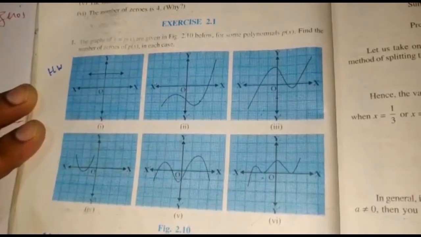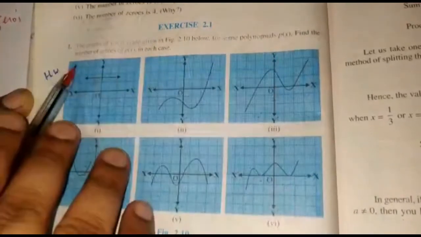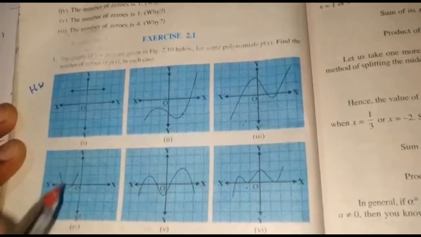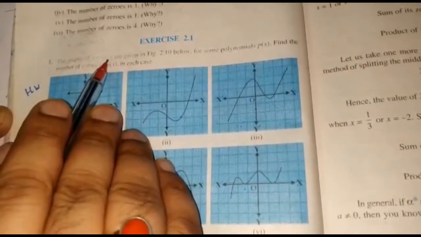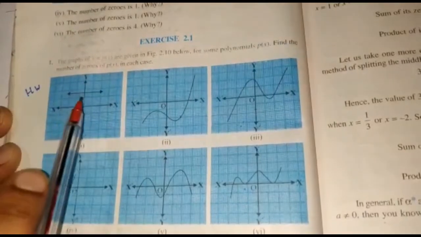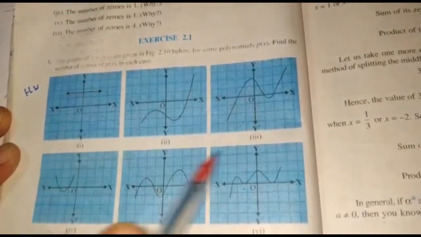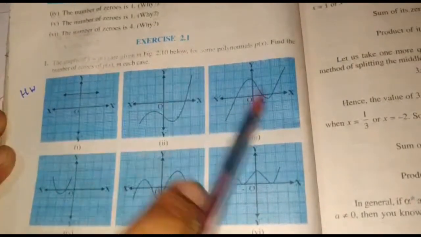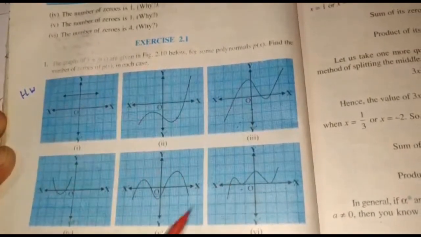So we have to find the number of zeros. How are we able to find the number of zeros? The polynomial is given in graph form, and here we have 1, 2, 3, 4, 5, 6 graphs. We have to find the individual number of zeros in each of these 6 cases.